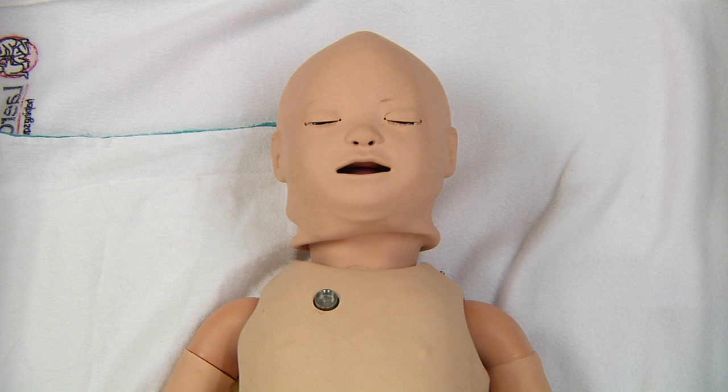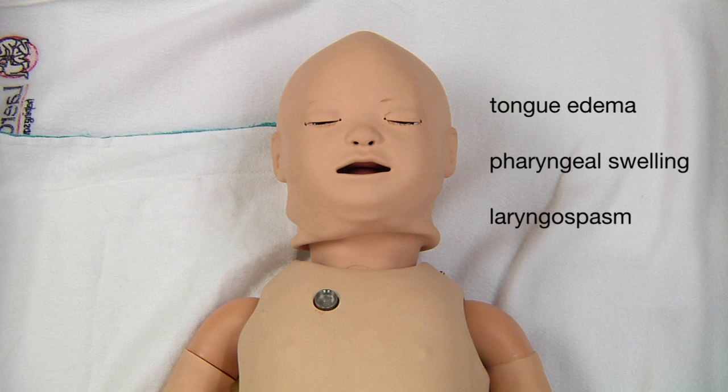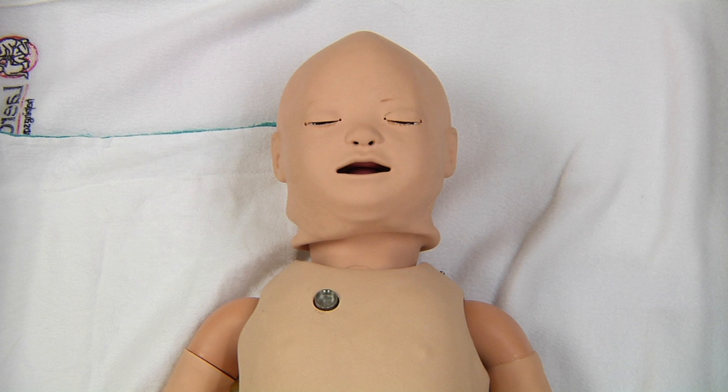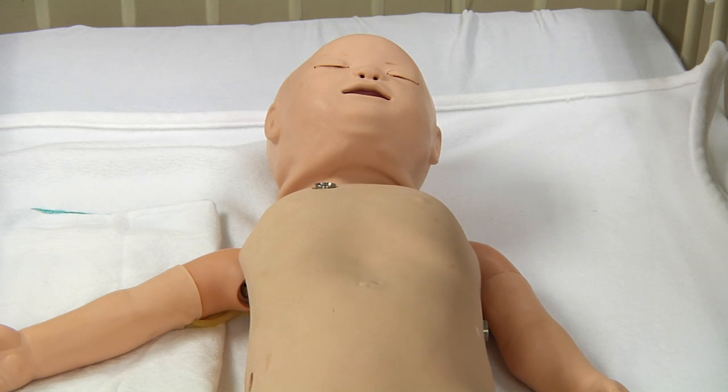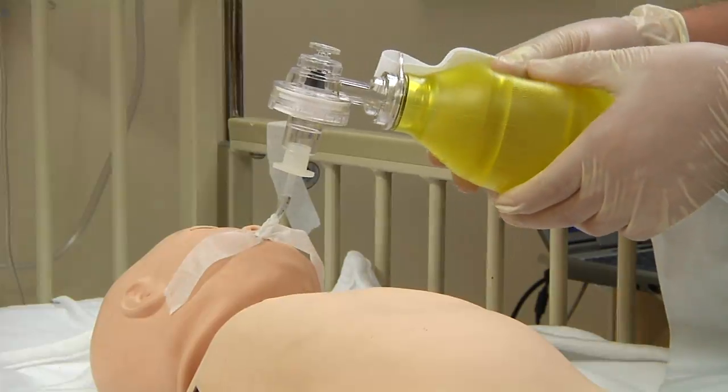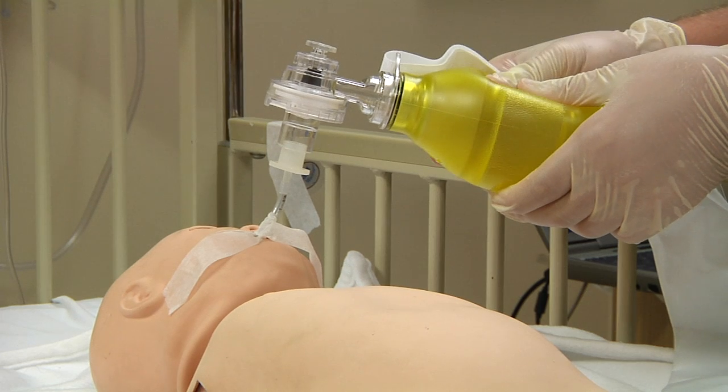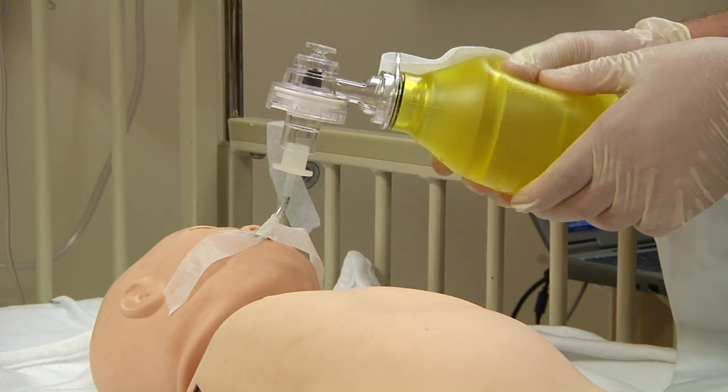The mannequin may present with tongue edema, pharyngeal swelling, or laryngospasm, and failure to properly place an airway may result in right main stem intubation with unilateral chest rise, or stomach distension. Seesaw respirations and retractions may also be visible. You may also experience variable lung resistance and compliance when ventilating.